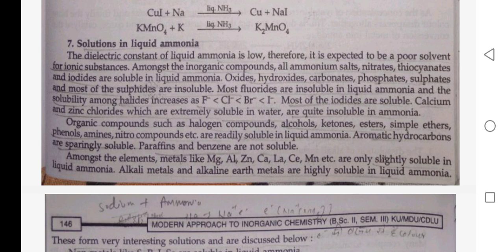Organic compounds such as halogen compounds, alcohols, ketones, esters, simple ethers, phenols, amides, nitro compounds, etc. are readily soluble in water. In liquid ammonia, aromatic hydrocarbons are sparingly soluble. Paraffin and benzene are soluble.